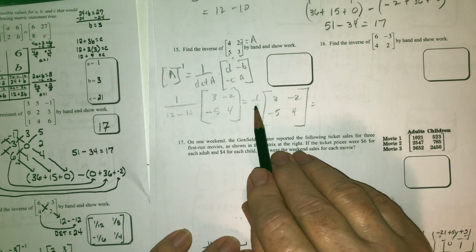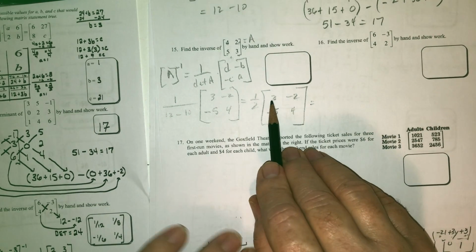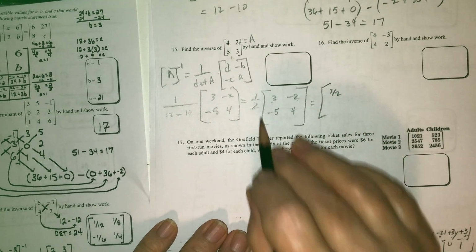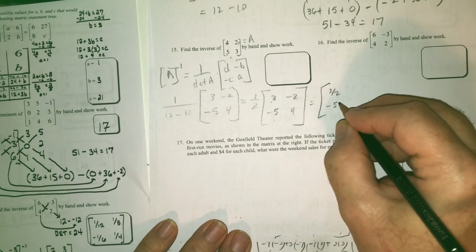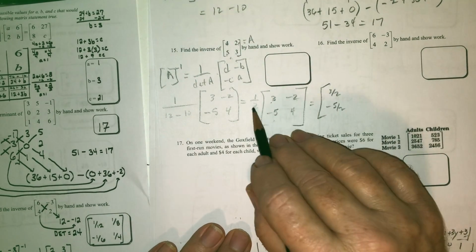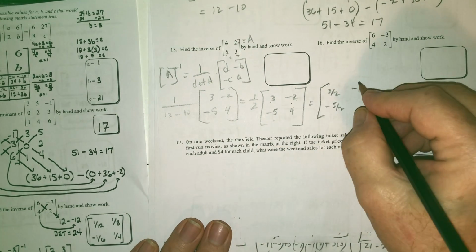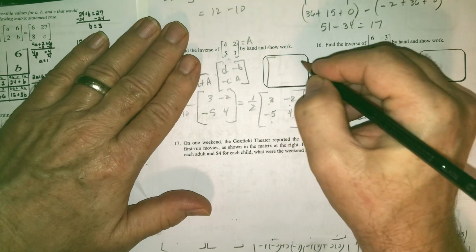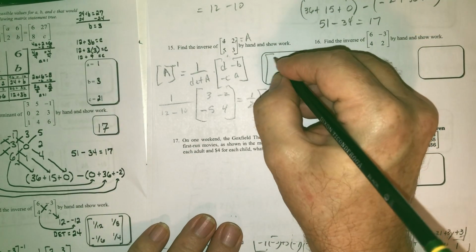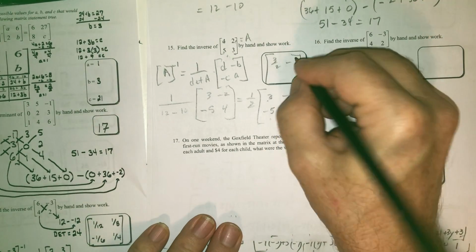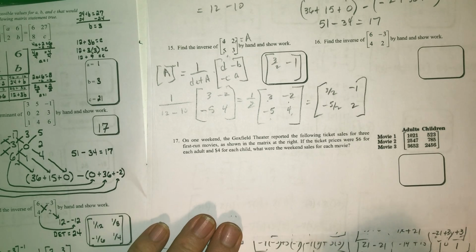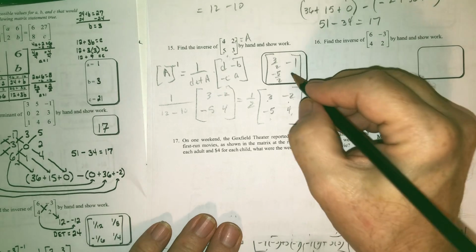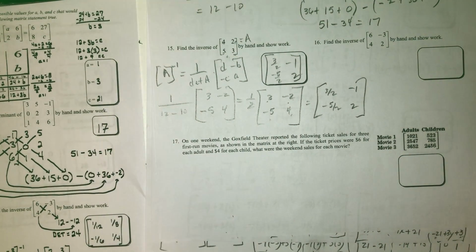So we multiply this scalar times each term. 3 times that is going to give us 1.5 or 3/2, whichever one you want. And this times this would be -5/2 or -2.5. And 1/2 times this would give you -1. And then 1/2 of 4 is 2. And there's the answer right there. 3/2 for the row 1, column 1 entry, -1 for row 1, column 2 entry, and -5/2 for row 2, column 1 entry, and +2 for row 2, column 2 entry.